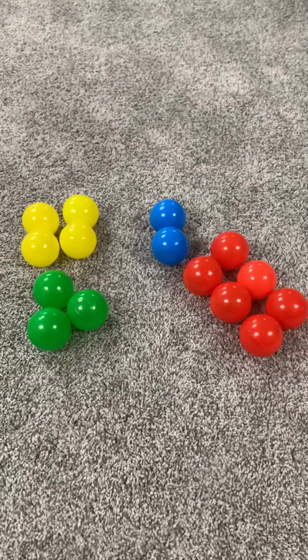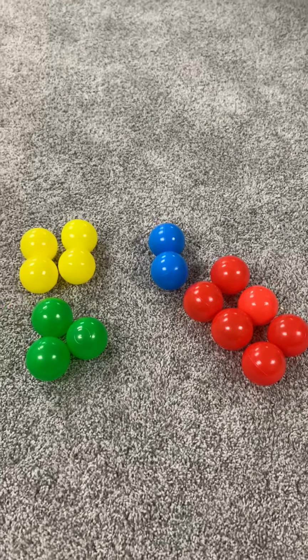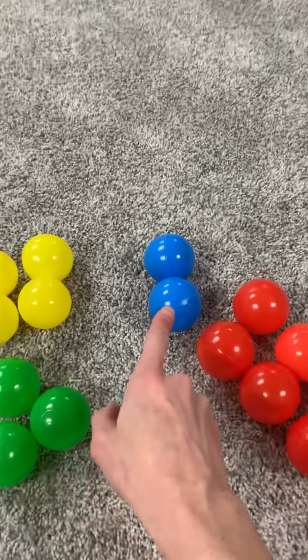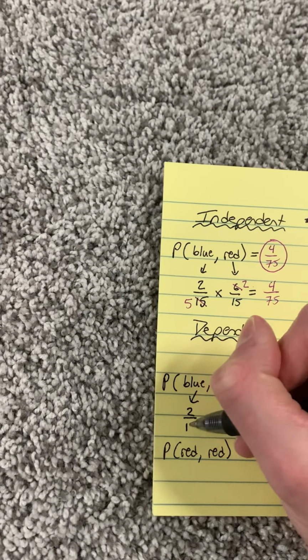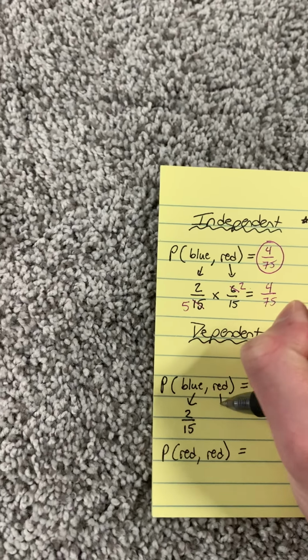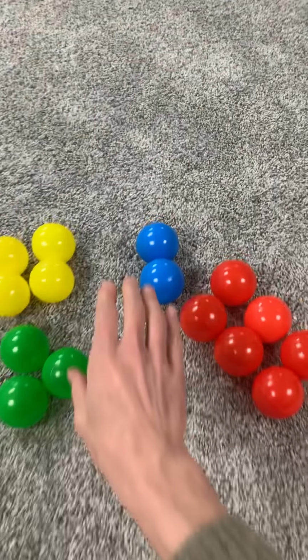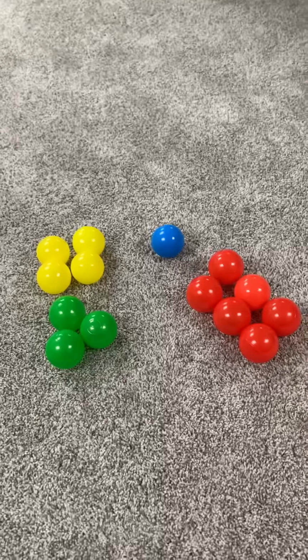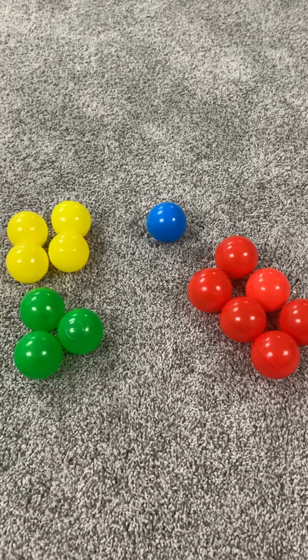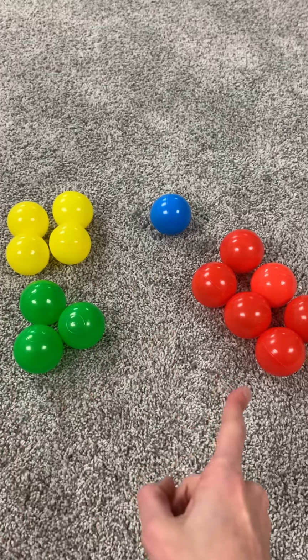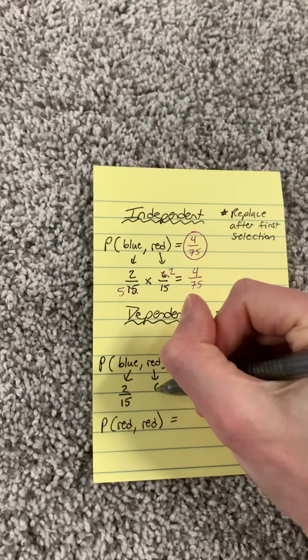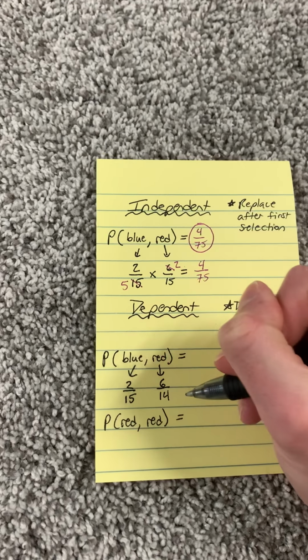So again, from the beginning, I have all 15 marbles. What's the probability of selecting a blue? Well, it's still 2 out of 15. So I'm going to write that down. The probability of selecting a blue from the beginning is 2 out of 15. But now you have to imagine that that blue is taken and not replaced. So now what's the probability of selecting a red? 6 out of no longer 15, there are now 14. So there are now still 6 red, but there's only 14 total.